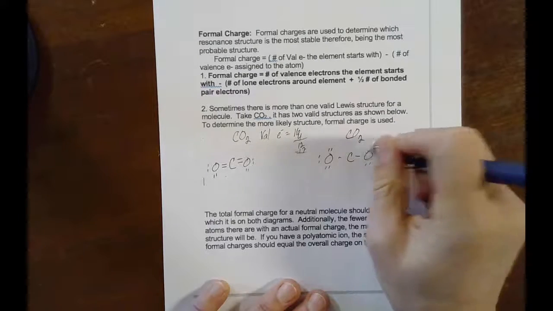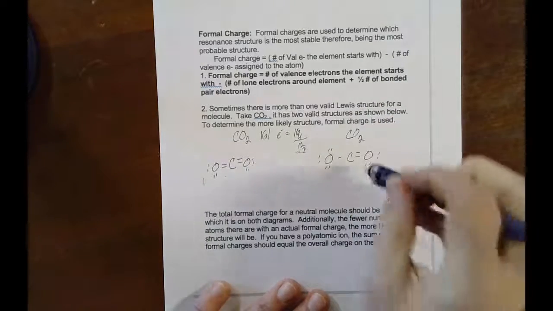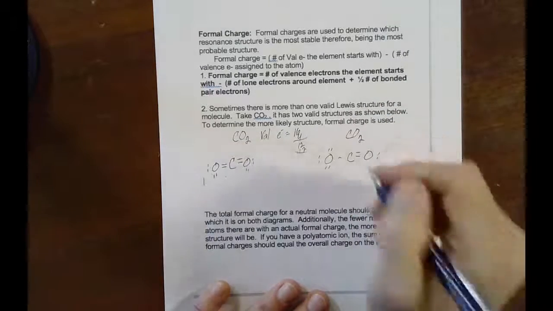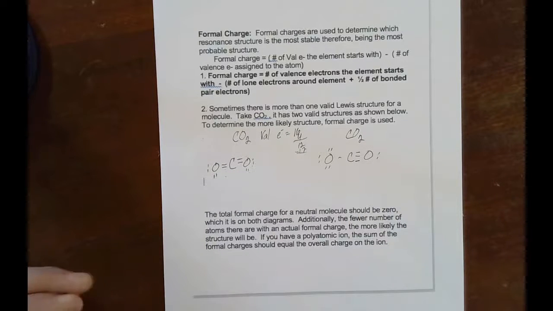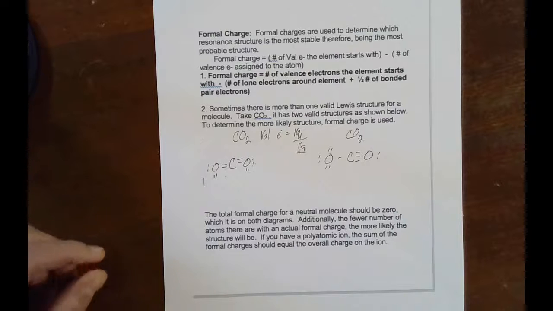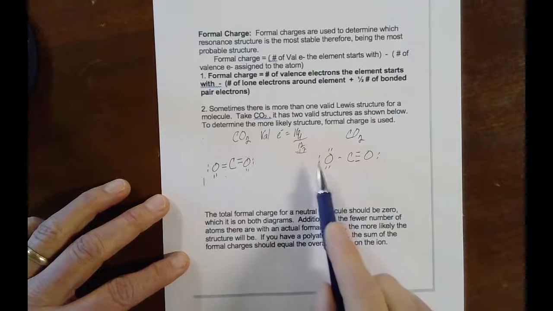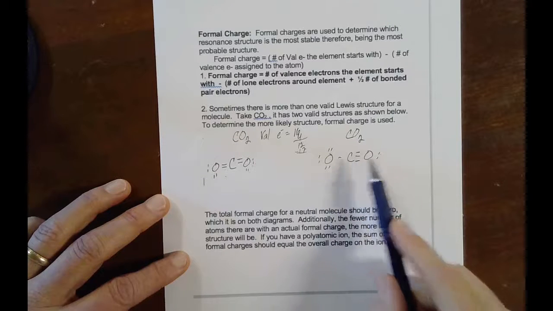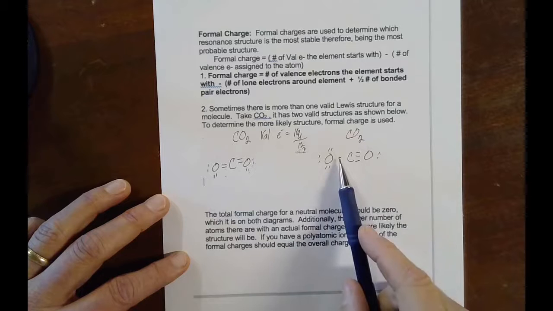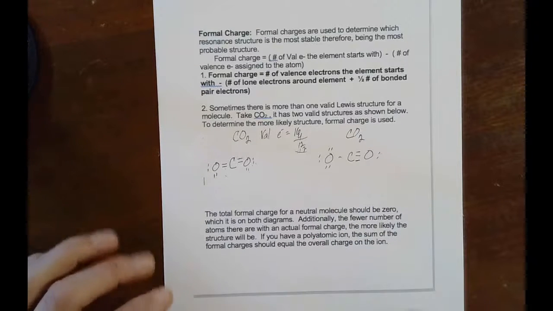But this time, instead of just making a double bond right there, what if I was to make a triple bond? If I make that triple bond right there, now I have 2, 4, 6, 8. I have 2, 4, 6, 8. So my oxygens are good. My carbon has 2, 4, 6, 8. So both of these structures can happen.